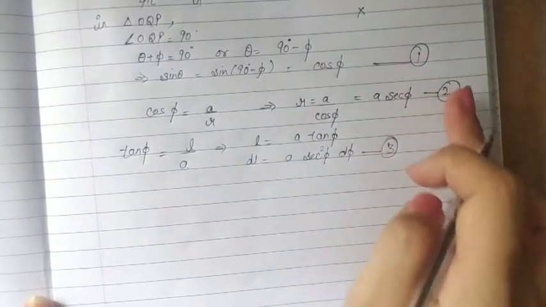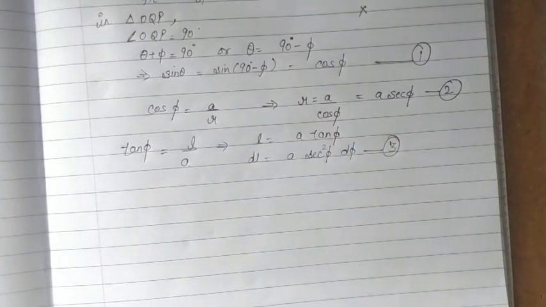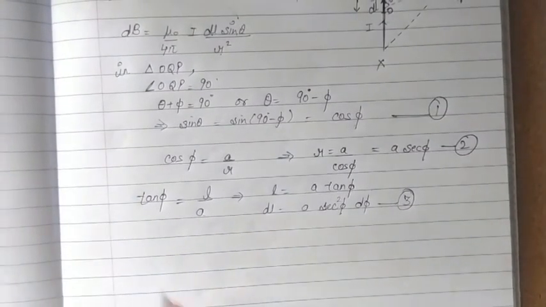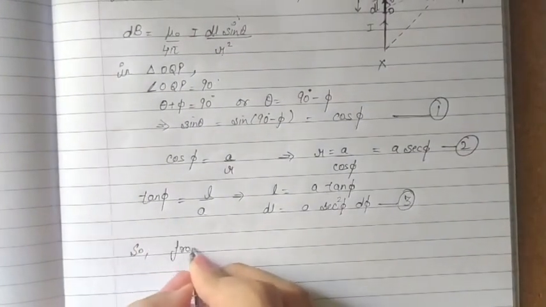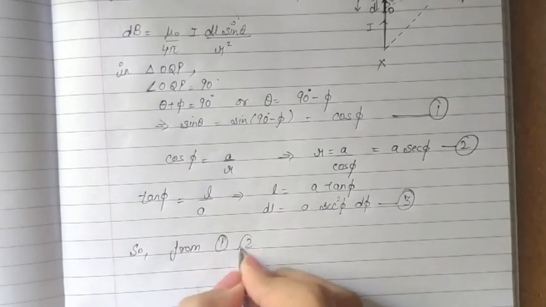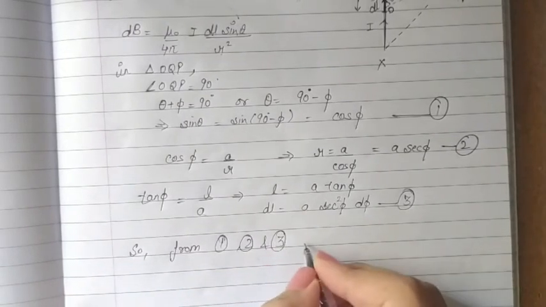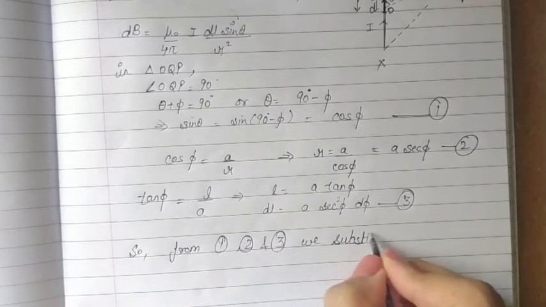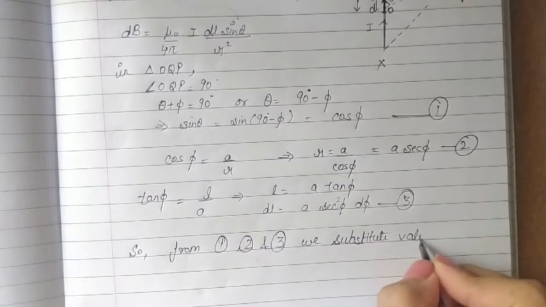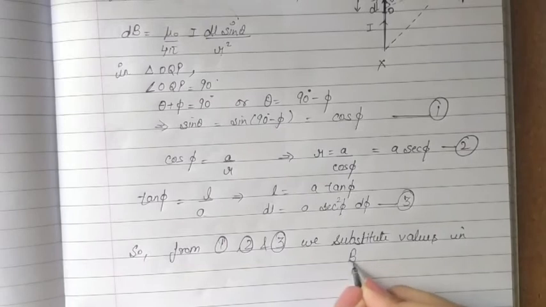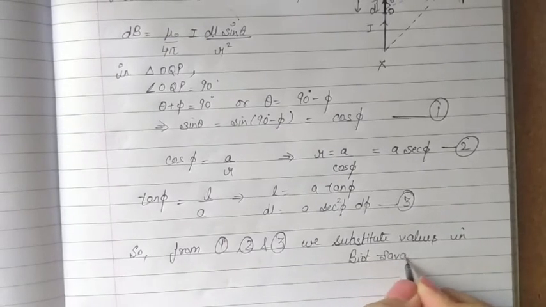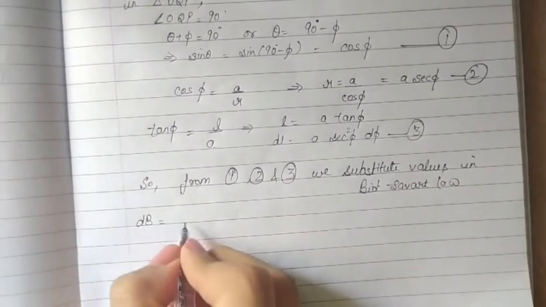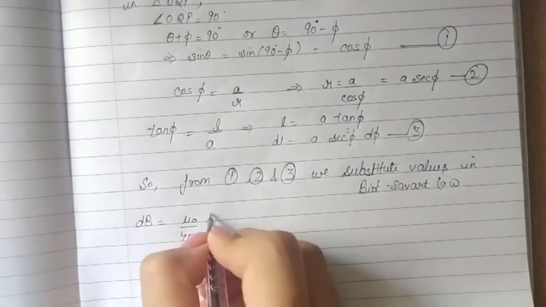Now from 1, 2 and 3 we are going to substitute these values in the term dB in Biot-Savart law. Then we get dB is equal to mu naught upon 4 pi, I as it is.